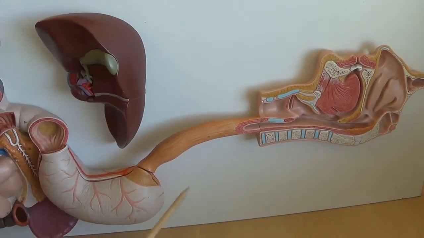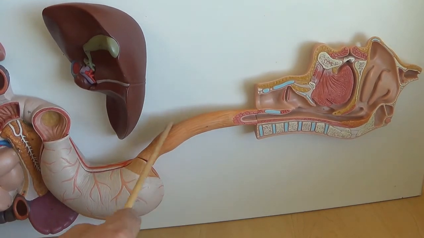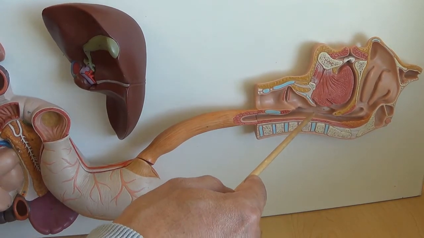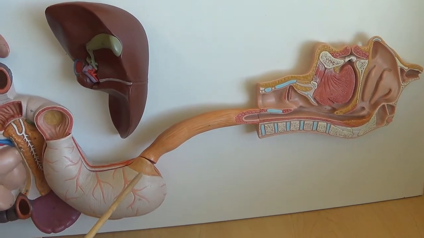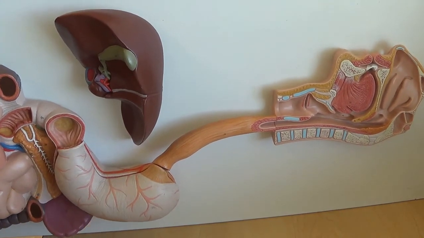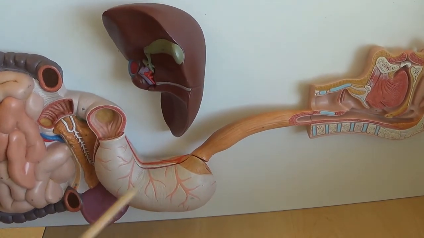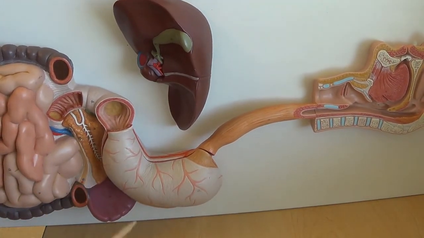Okay. So this is the esophagus, a narrow tube that takes the food from the pharynx to the stomach. Okay. So this is the stomach. The function of the stomach is storing the food for a few hours and also digestion of the food.